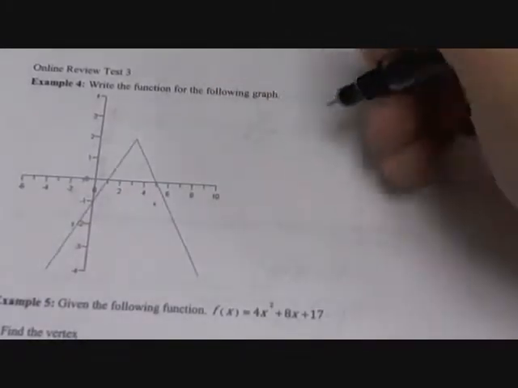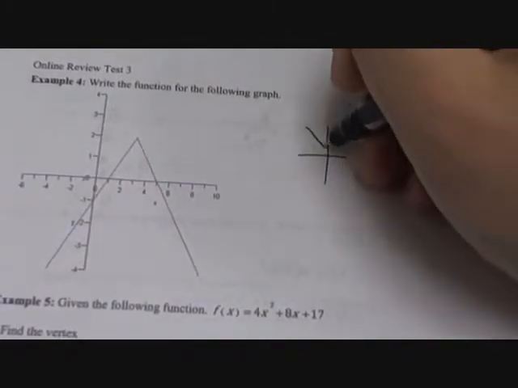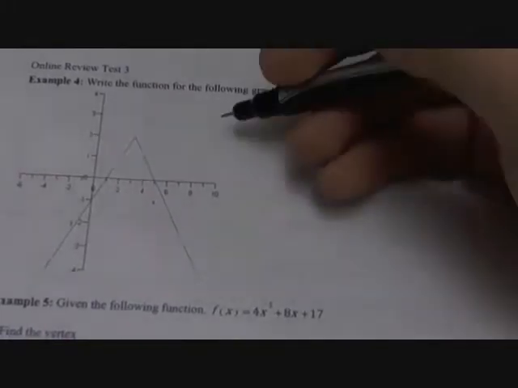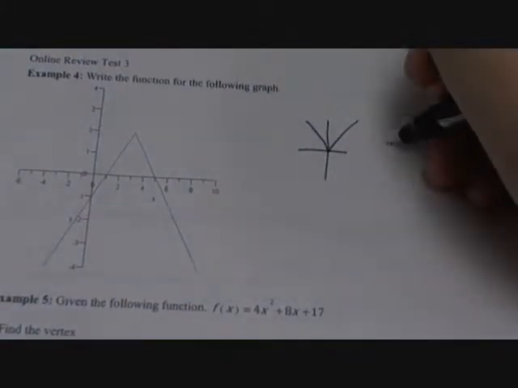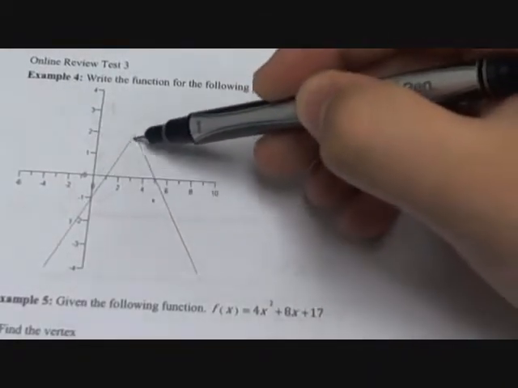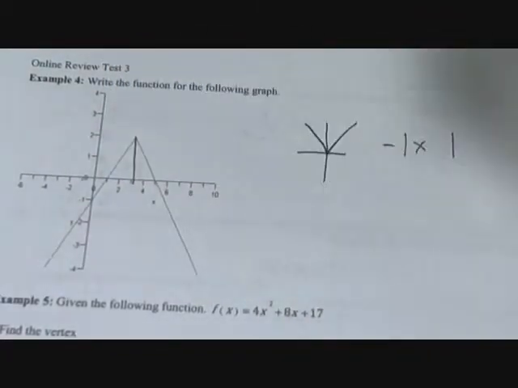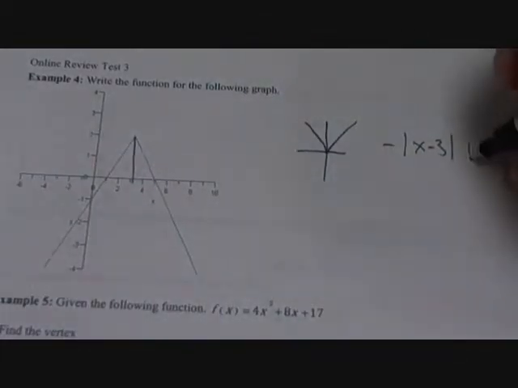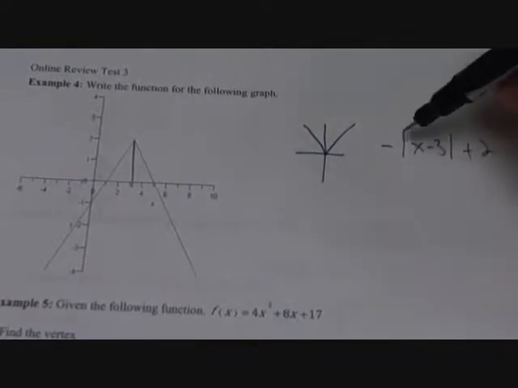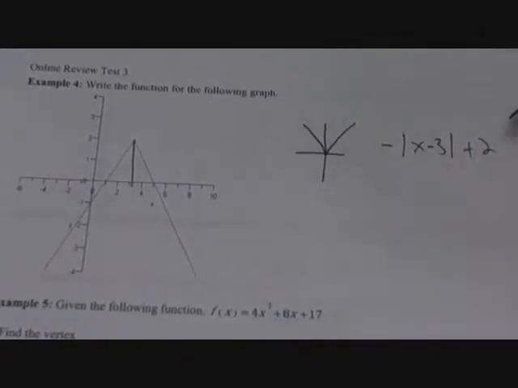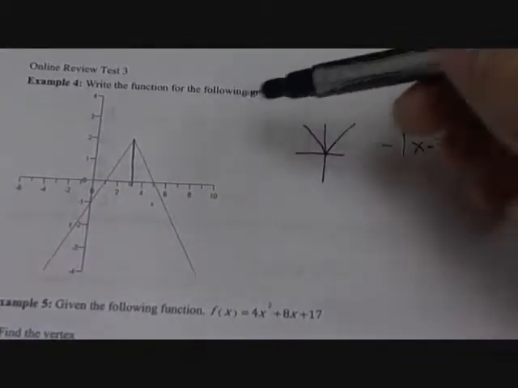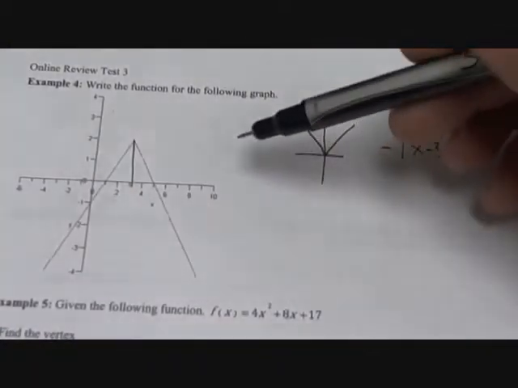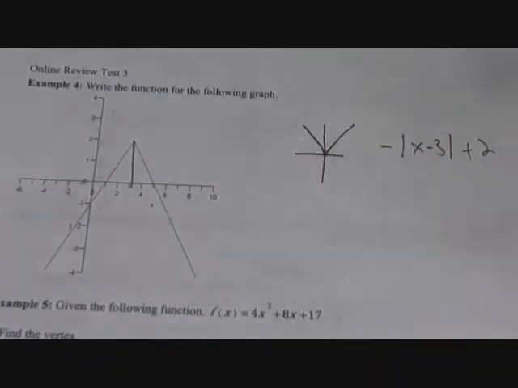That's the answer. It says write the graph for the function for this one. We know this is absolute value. The regular absolute value looks like this. First thing, it's flipped upside down, so it's going to be negative the absolute value. Then it's moved 1, 2, 3 spaces to the right, so we subtract 3. Now it's up 2, so the plus 2 goes on the outside. So this is the new equation: negative absolute value of x minus 3, plus 2. It's reflected, so we put a negative sign. It's moved to the right 3 spaces, so minus 3, and moved up 2 spaces, plus 2.